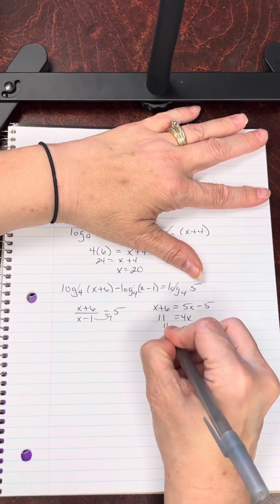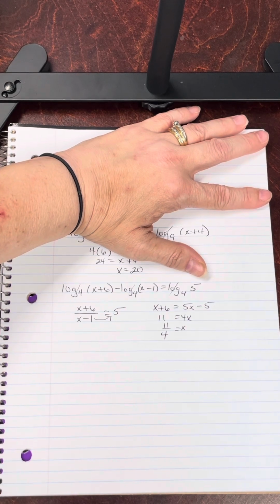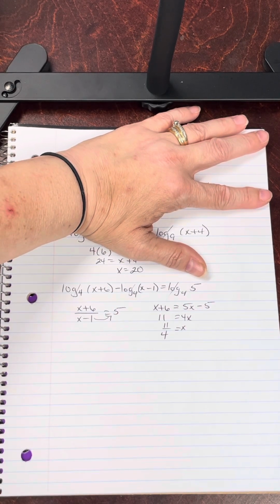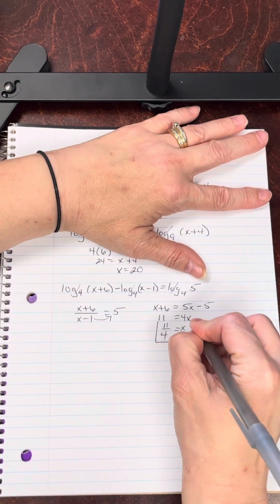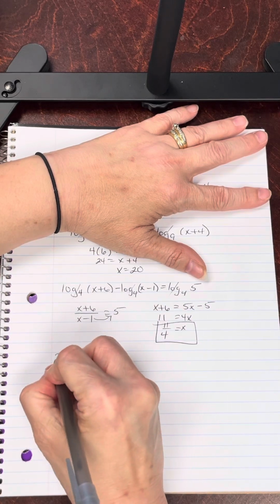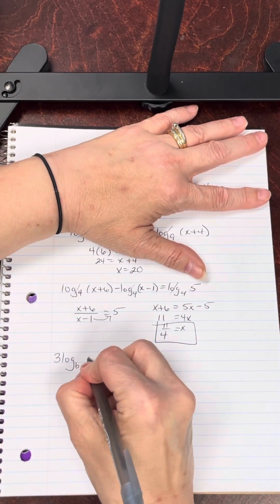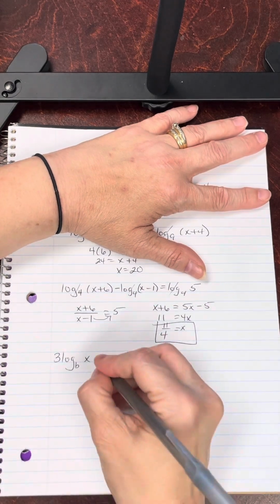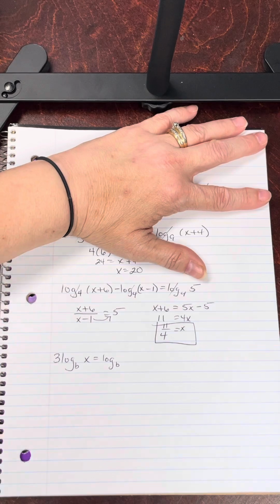And then divide, and you would get 11/4. Where's the answer, example 2? Oh, there it is, 11/4. Okay, example 3 gives 3 log b of x equals log b of 8.